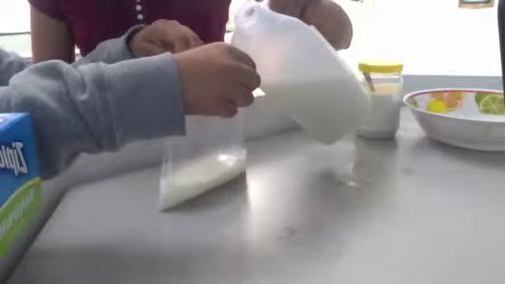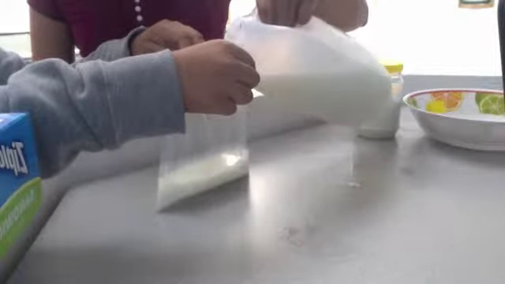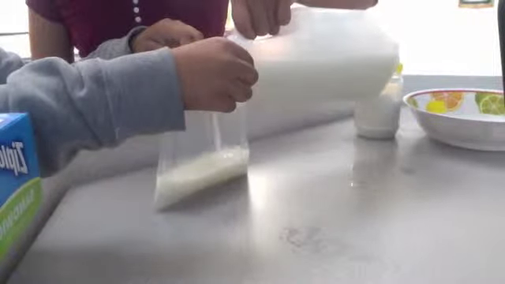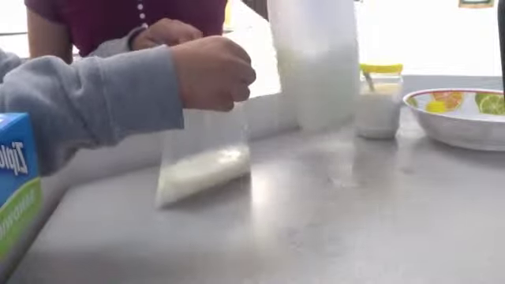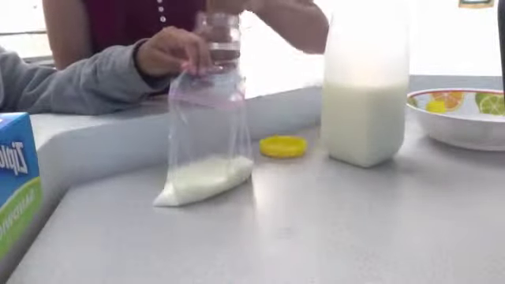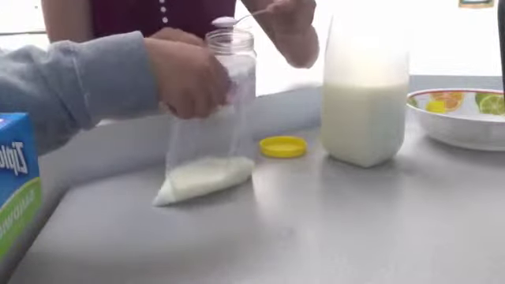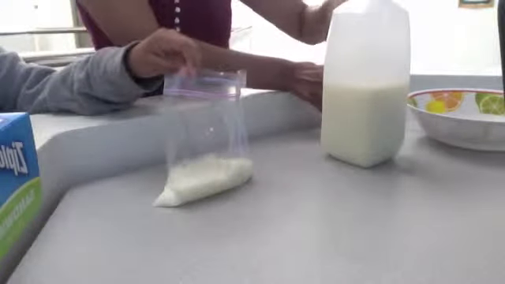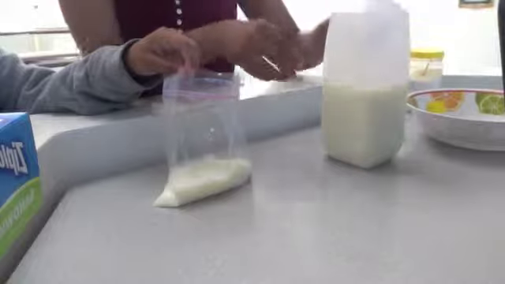In this experiment, we begin by mixing the milk and sugar in a Ziploc bag. In a bowl, we place the ice and let it sit.